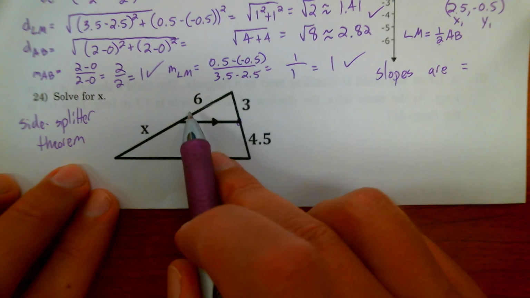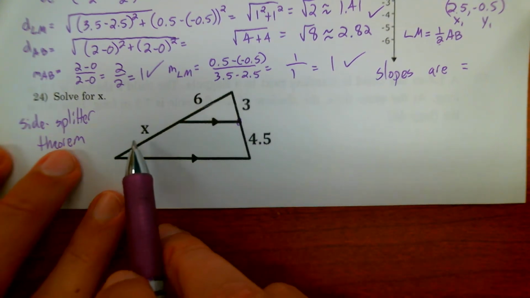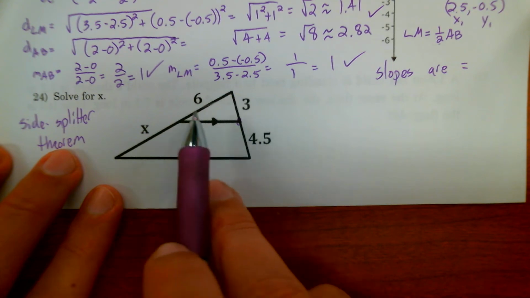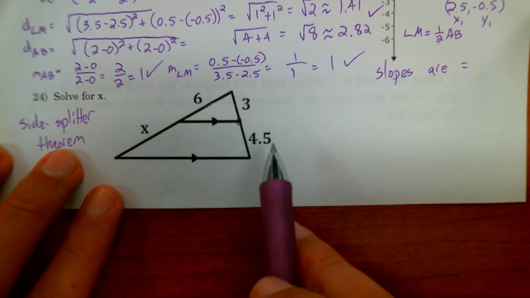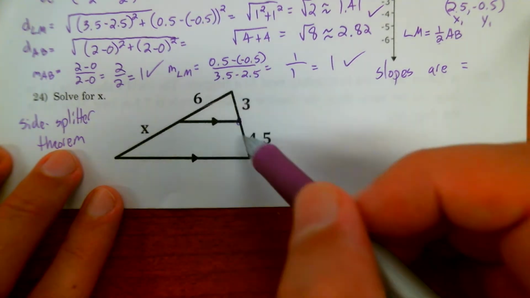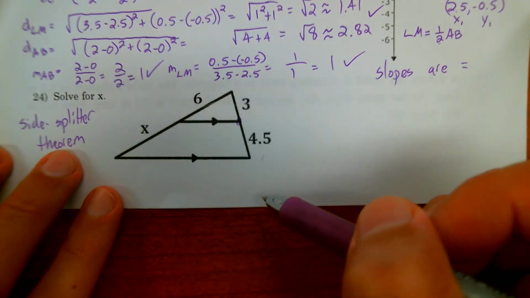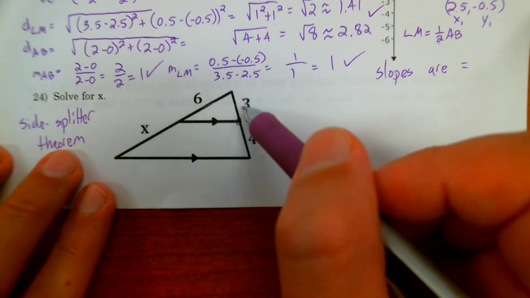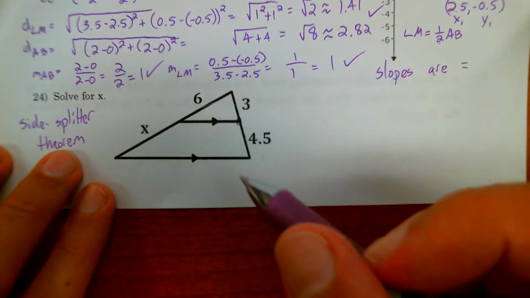So we can set up a proportion several different ways. You just got to be consistent. If I go left over right, I have to go left over right. If I go top over bottom, I have to go top over bottom. If I go bottom over top, I have to go bottom over top. The only thing you can't do is go diagonally. You can't do 6 over 4.5, and you can't go left to right equals right to left. I can't do 6 over 3 equals 4.5 over x. You just got to be consistent.